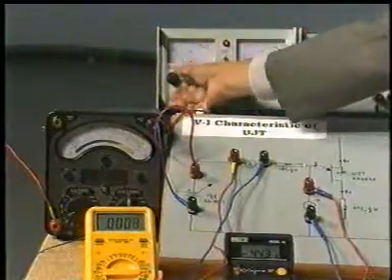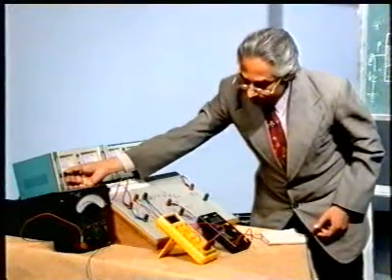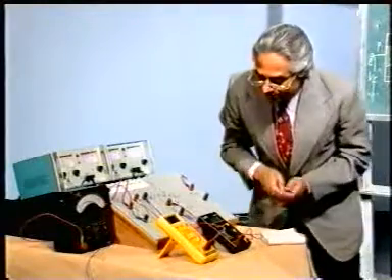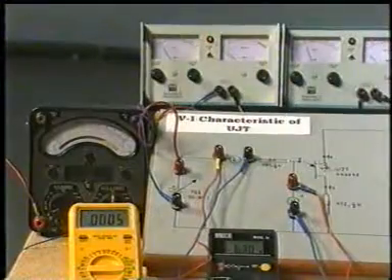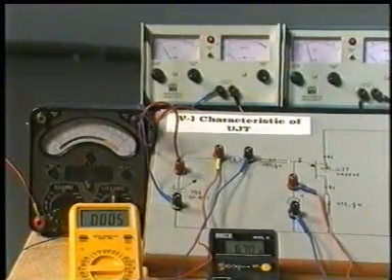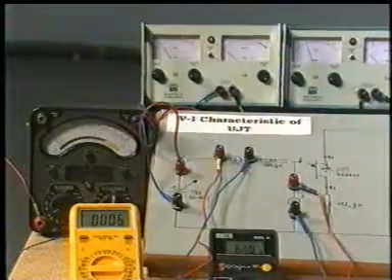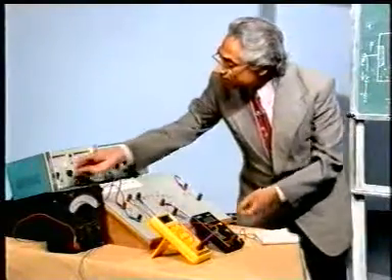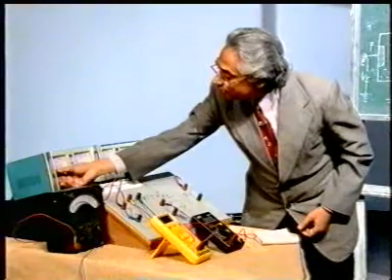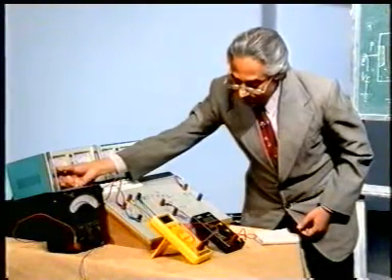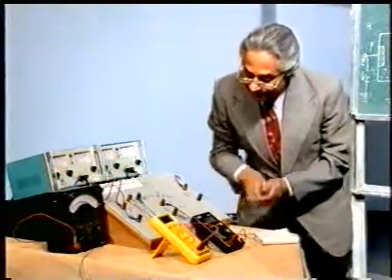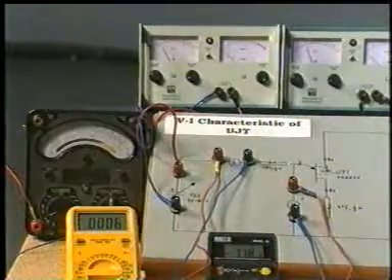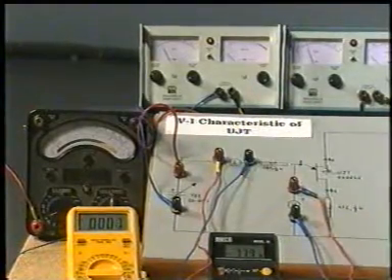I further change it to say 6. It's about 6.7 volts, and the corresponding current is 5 microamperes. Then I will further change it to say 7.7 volts. The current is 6 microamperes.